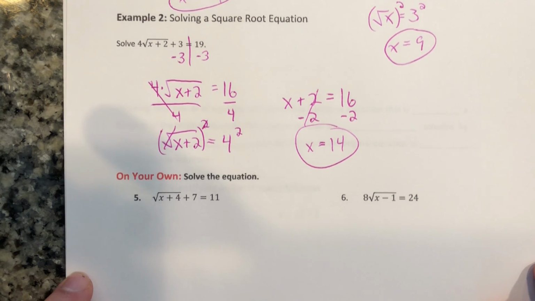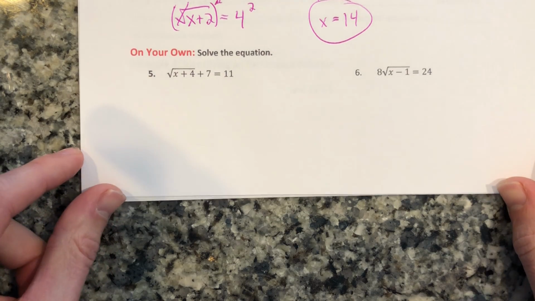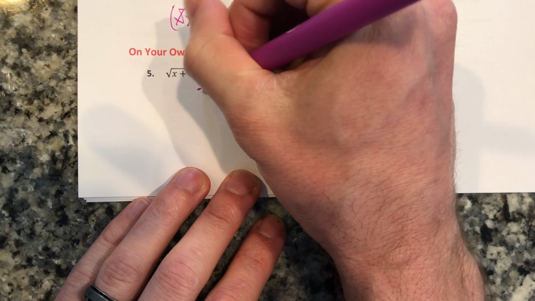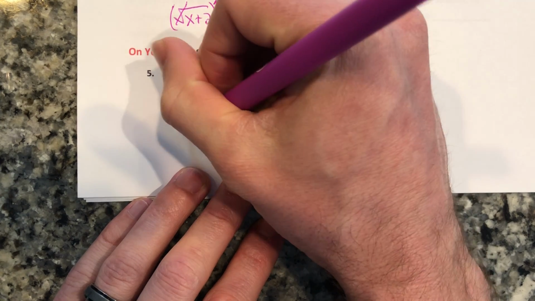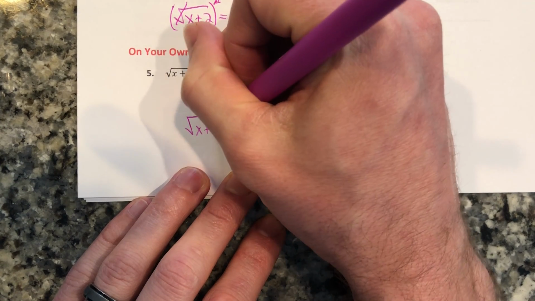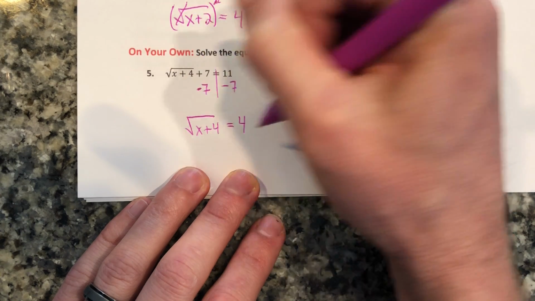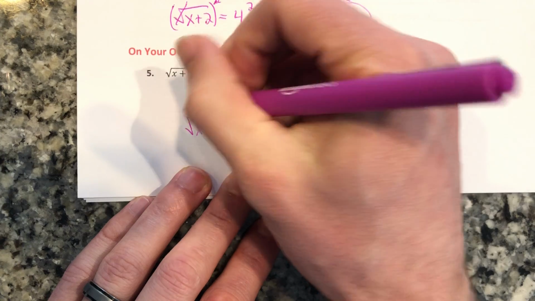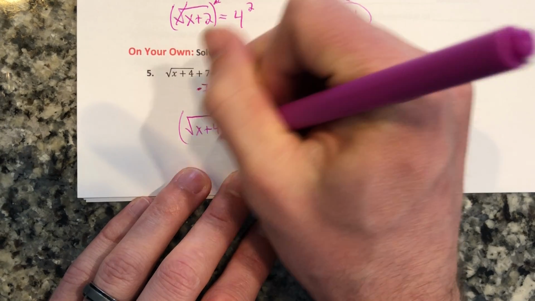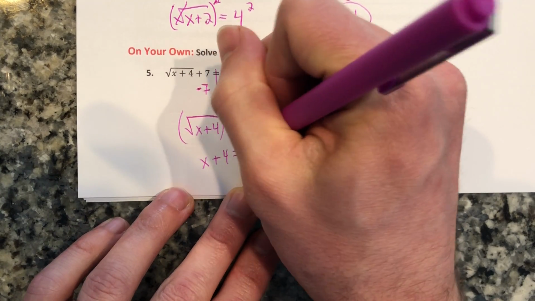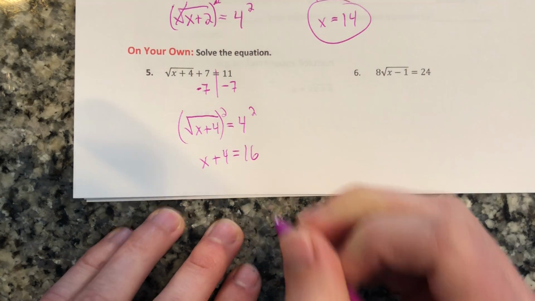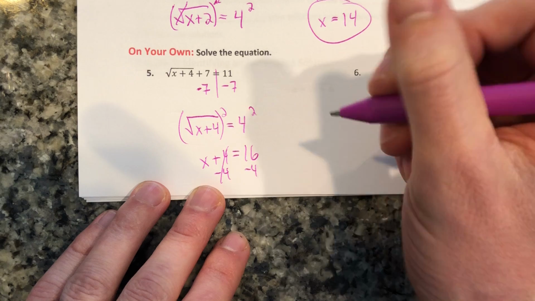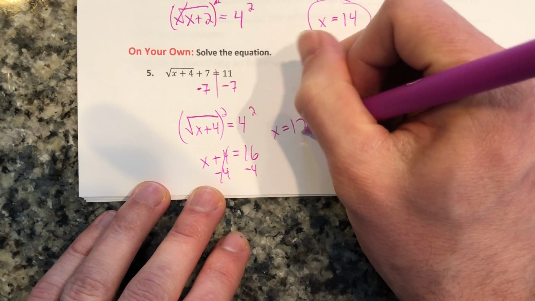So again, 2 on your own. Stop the video, try these on your own, and then check your answers. Right here, the first thing I would do to get the square root symbol by itself is I would subtract 7 from each side. You get the square root of x plus 4 equals 4. Then I need to have the square root by itself, so I need to square it to get rid of the square root. You get x plus 4 equals 16. And then you subtract 4 from each side, and you get x equals 12.